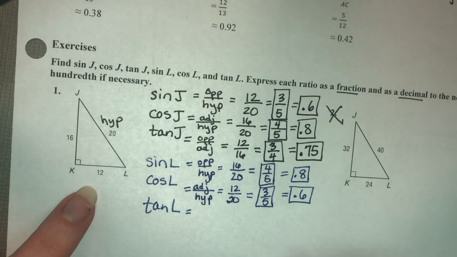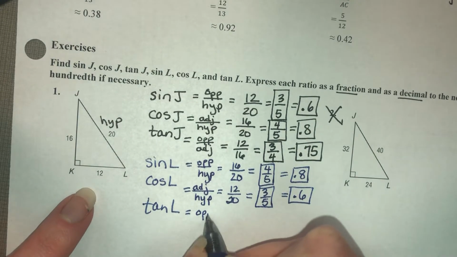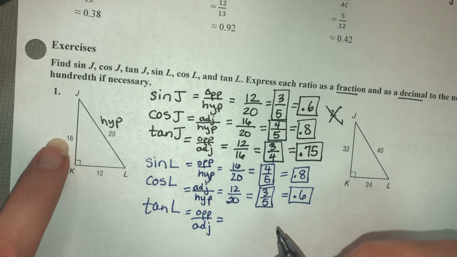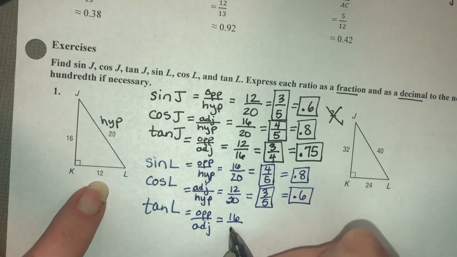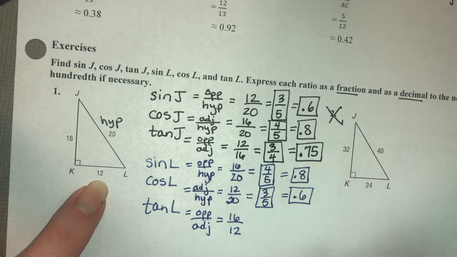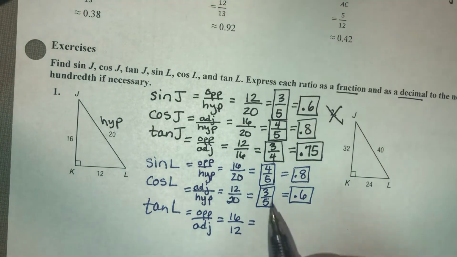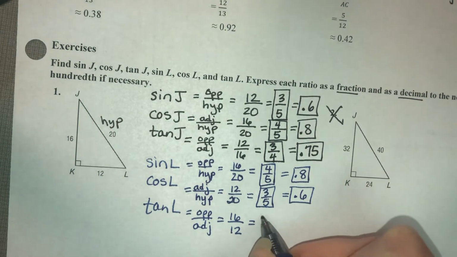Now, the last one, the tangent of angle L, is equal to the opposite over the adjacent. From angle L, the opposite side is 16. The adjacent side is 12. We already identified those. And then 16 over 12 is not simplified because you can divide by 4 on both.